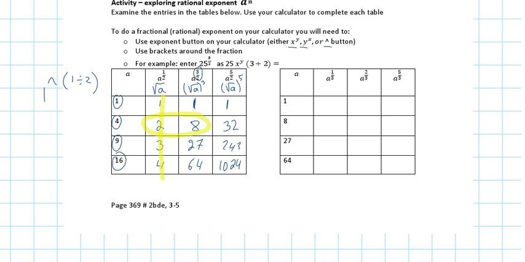Now, between this that I just wrote and the one that we did on the calculator, do you see anything common? Where does the square root come from?